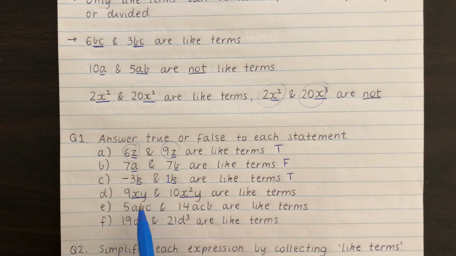Okay? Yes, technically we've got x and y's in both parts, but this x over here is just x by itself. This x over here is an x squared because this is x and this is x squared.